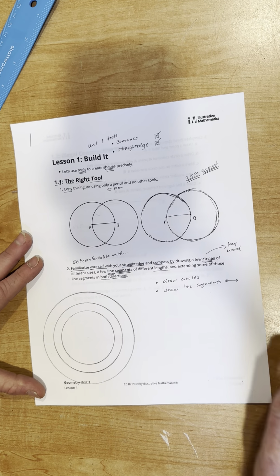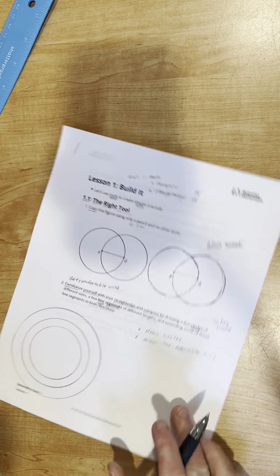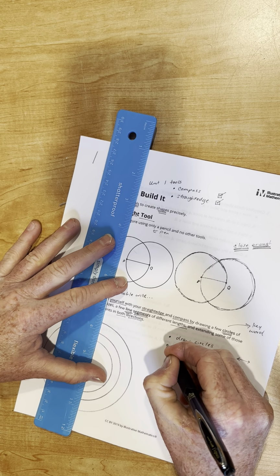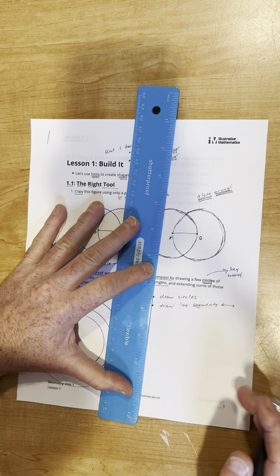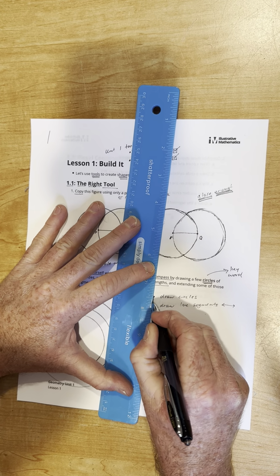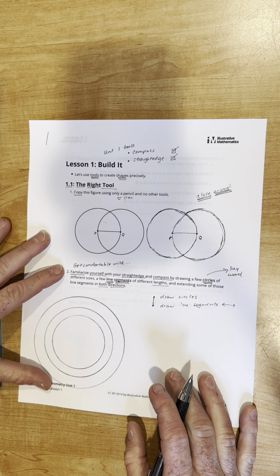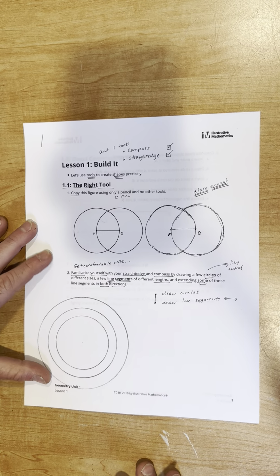A few line segments of different lengths. So line segments could be a lot of different things. So here's a line segment. Boom, 1 and 2. 2 points, right? And you only have to extend some of those in both directions.